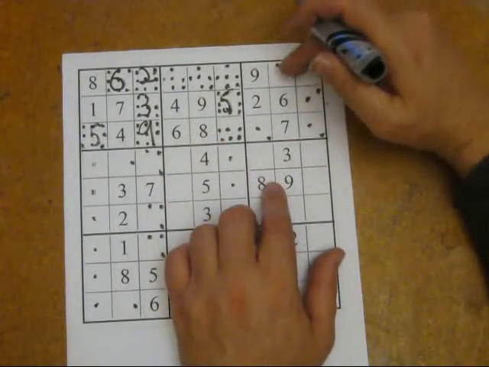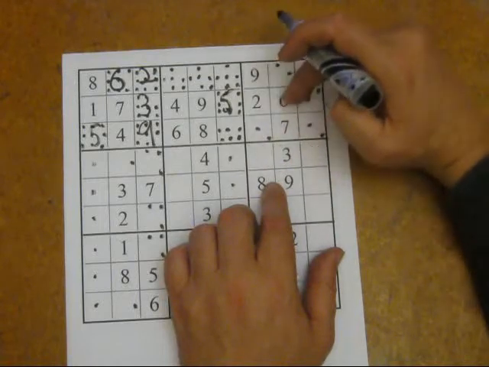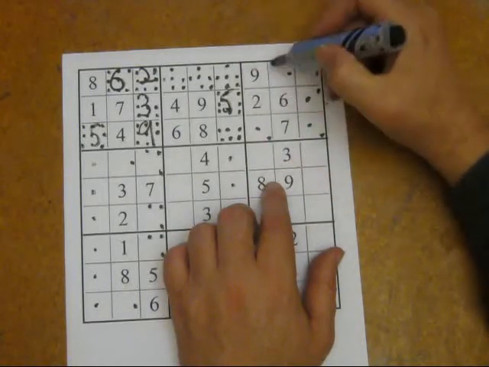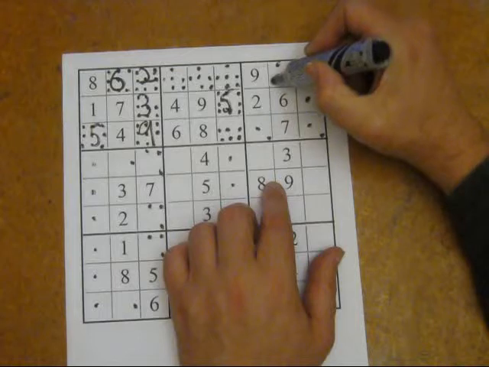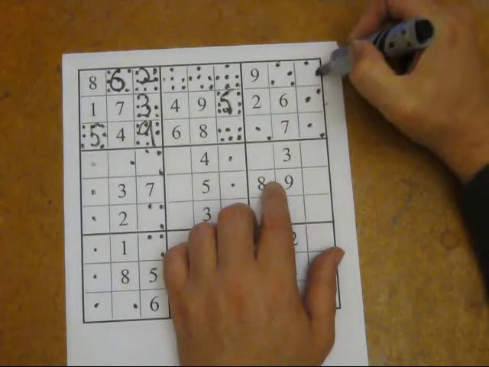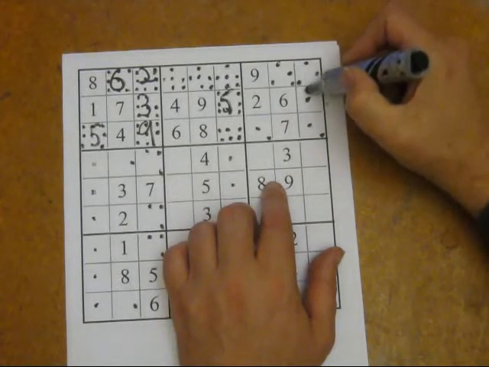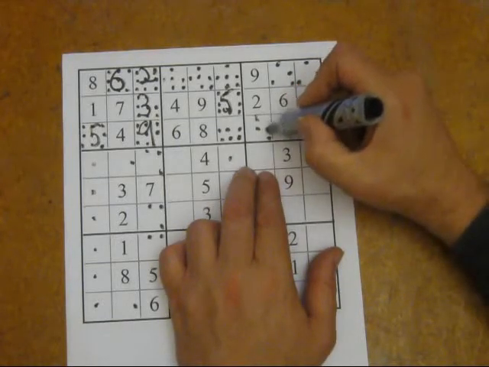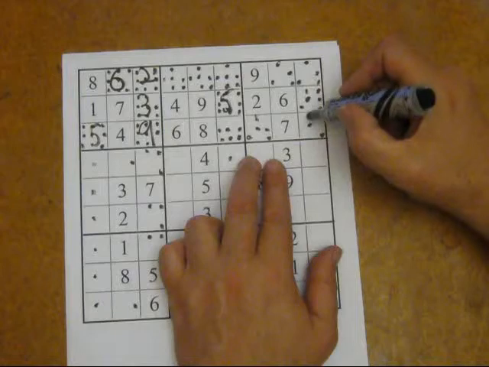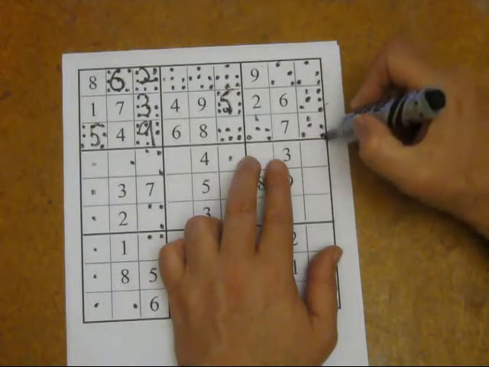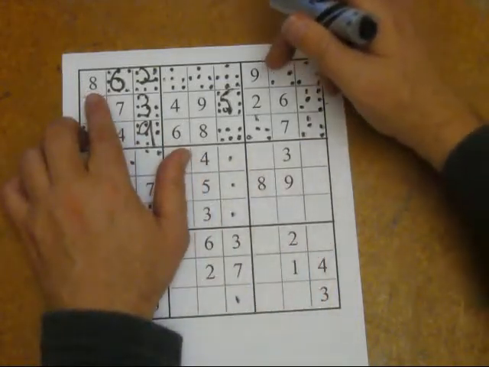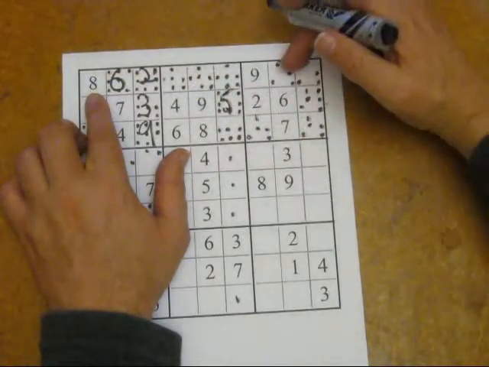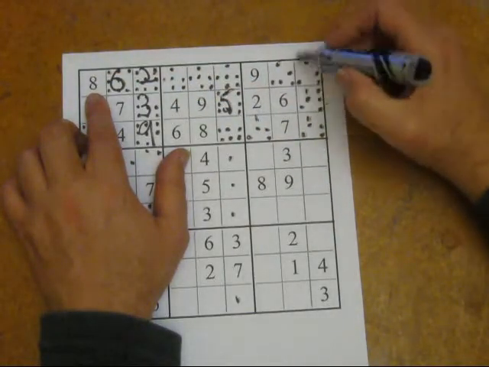In this block, these squares cannot have a 2, 6, 7 or 9. So that's 2, 6, 7, 9 in each of these. So let's go across. Going across, these cannot be an 8, so the 8 is the bottom middle.